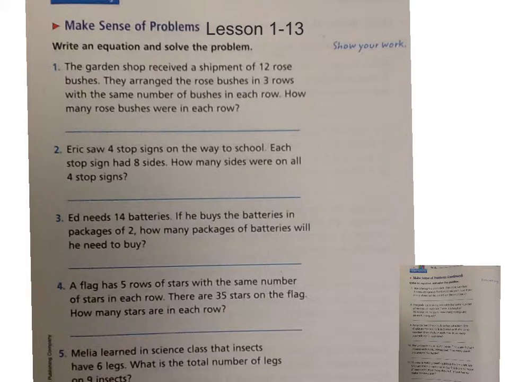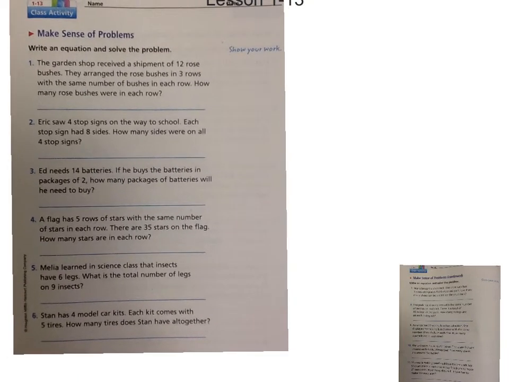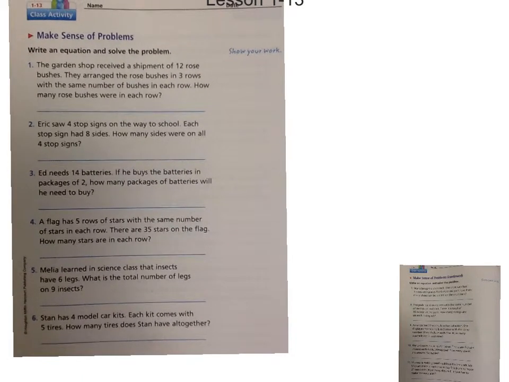It says, write an equation to solve the problem. This is the kind of stuff that we've been working on, so it should be kind of easy for you. It says, the garden shop received a shipment of 12 rose bushes. They arranged the rose bushes in 3 rows with the same number of bushes in each row. How many rose bushes were in each row? Well, the problem you're looking at is 12 divided by 3 equals n.